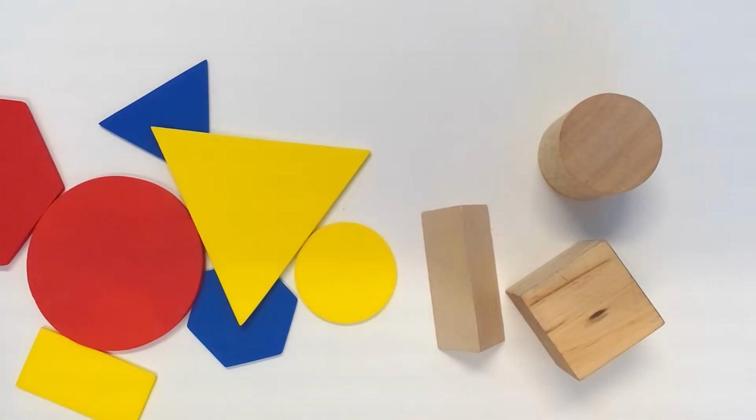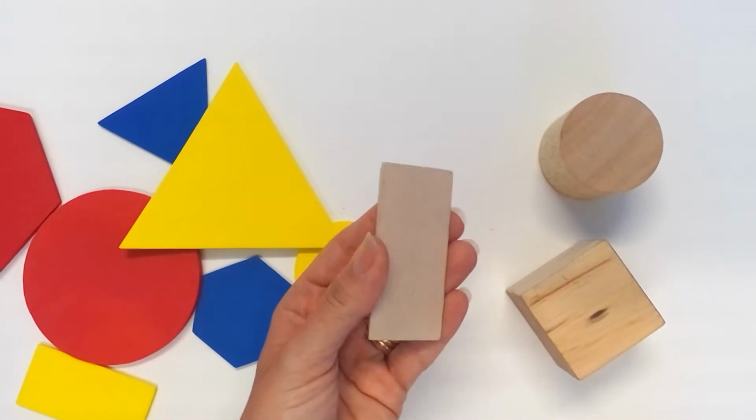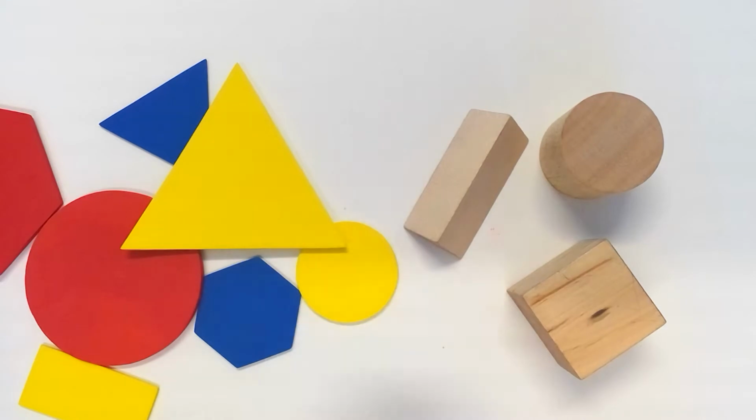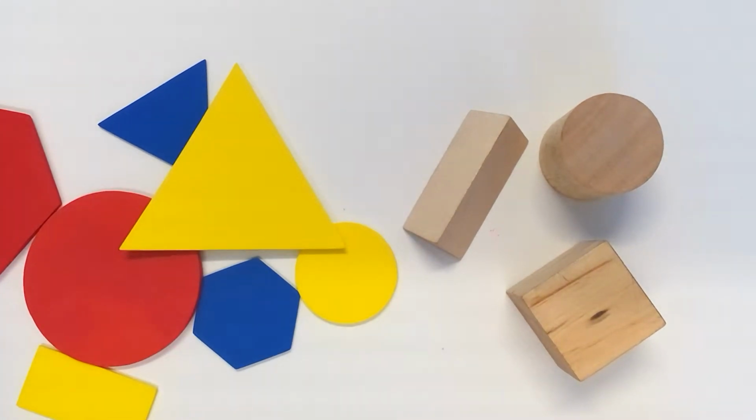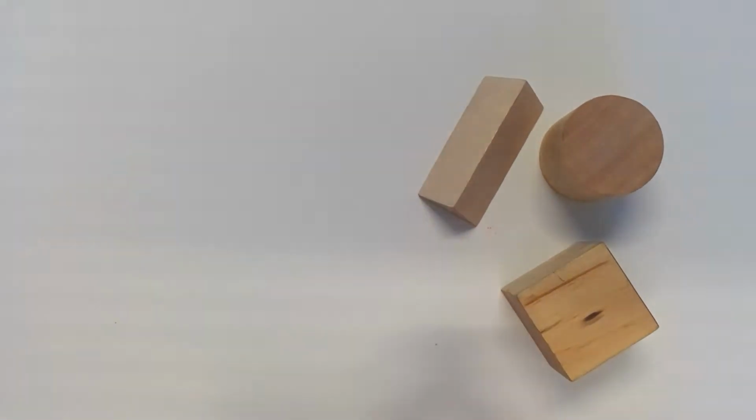Even the fact to identify attributes that define a two-dimensional shape, these are flat, these are not flat. These are going to have dimension, they have height, something we can pick up and hold. So students will be distinguishing between those attributes with the two-dimensional and three-dimensional shapes.